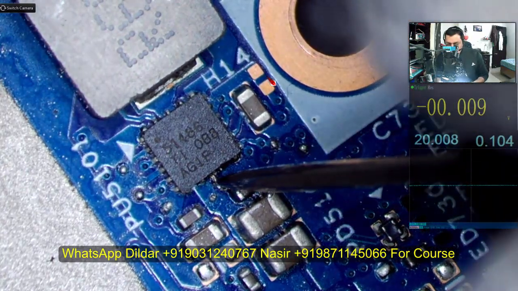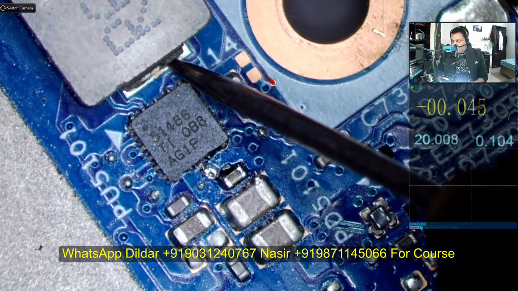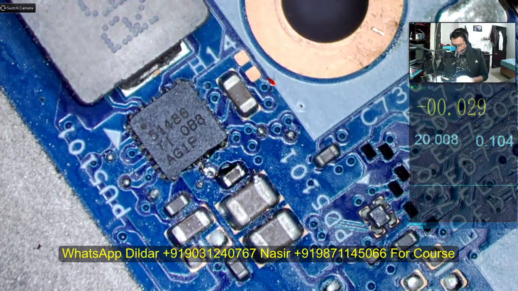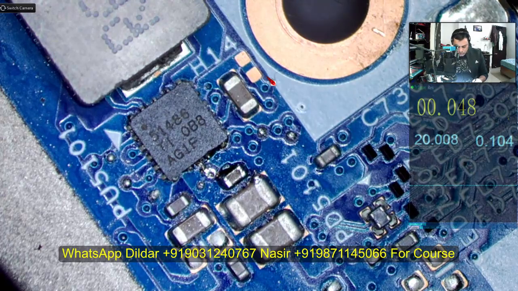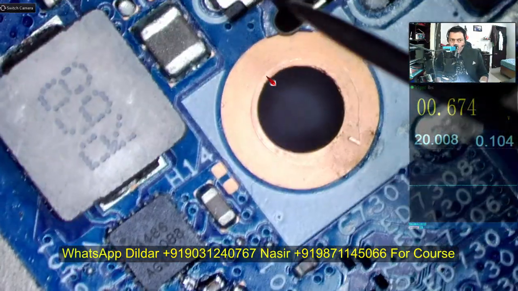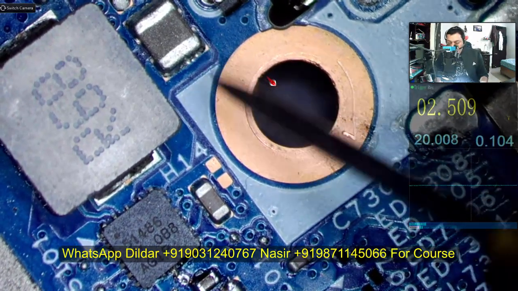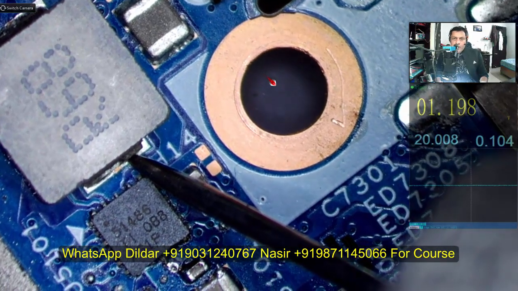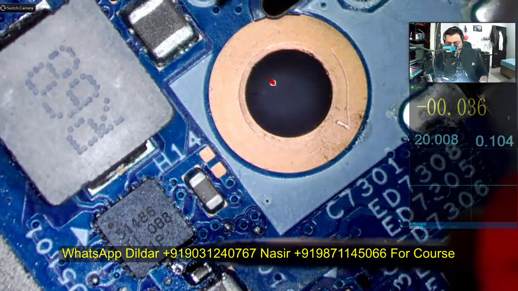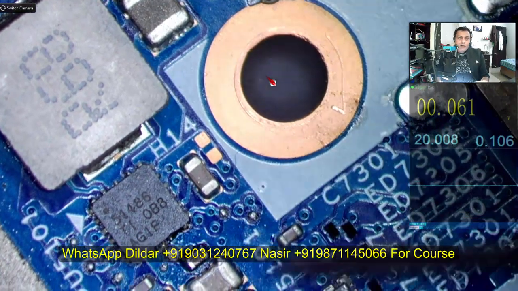Now see here, I am getting voltage. Now where is my ground? Sorry. Now you see 2.5 volt available and 1.2 volt available, but despite that I am not having power good.